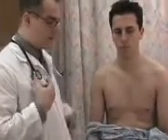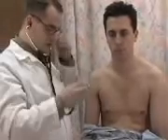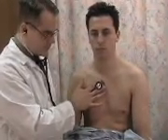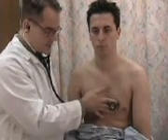Okay, finally we do an auscultation of the chest with the stethoscope. This we do initially in the aortic area, the upper aspect of the right sternal border, then the upper aspect of the left sternal border or the pulmonic area, the tricuspid area of the inferior aspect of the left sternal border, and then the mitral area.